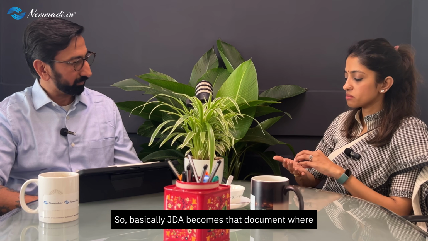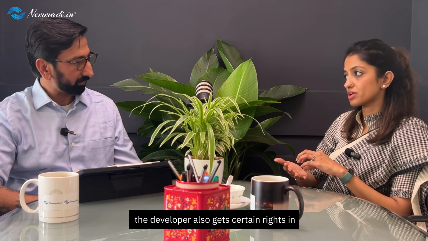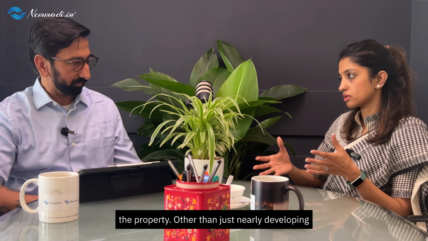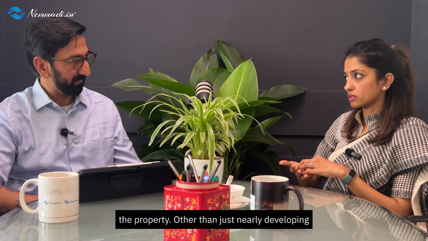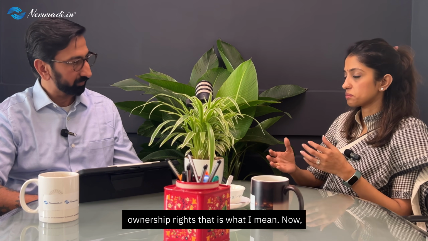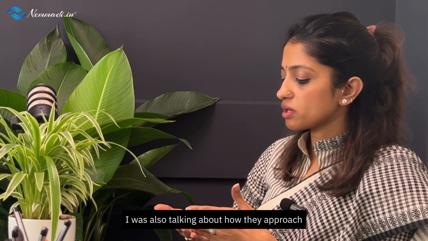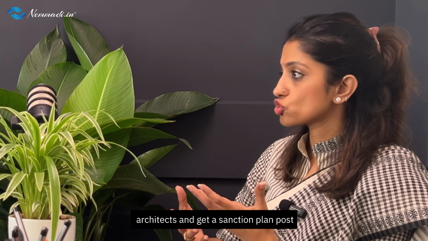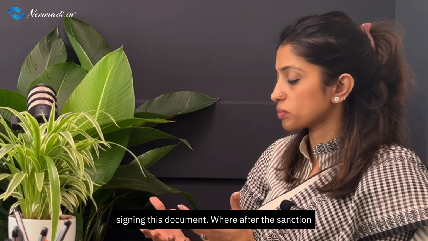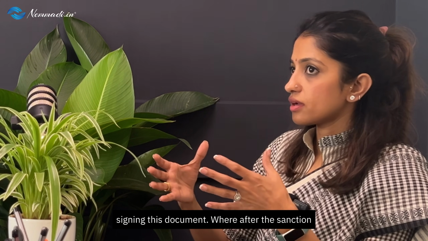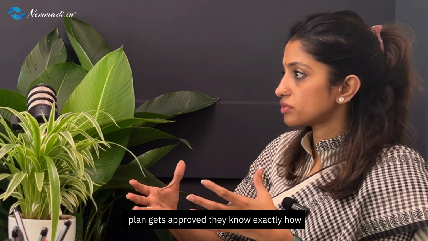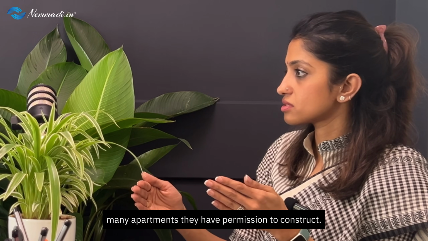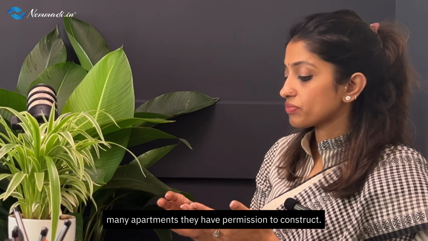So basically, JDA becomes that document where the developer also gets certain rights in the property, other than just merely developing. Ownership rights, that's what I mean. Now, I was also talking about how they approach architects and get a sanction plan post signing this document, where after the sanction plan gets approved, they know exactly how many apartments they have permissions to construct.